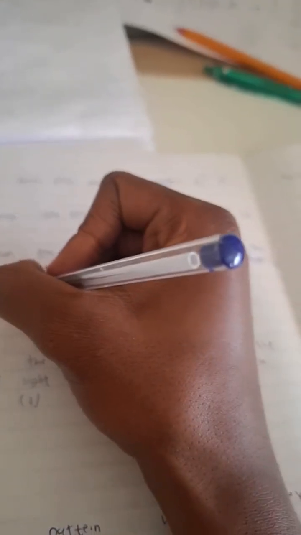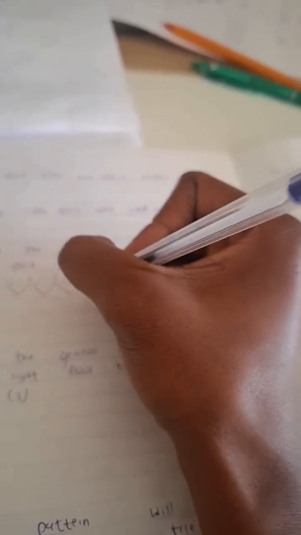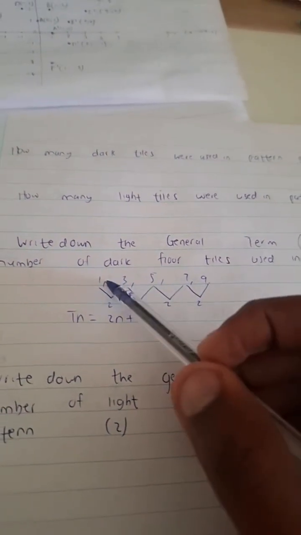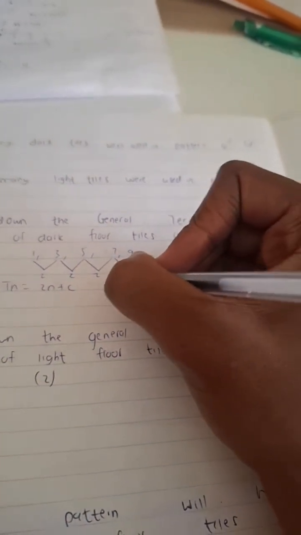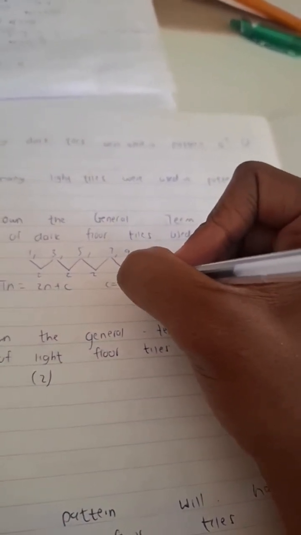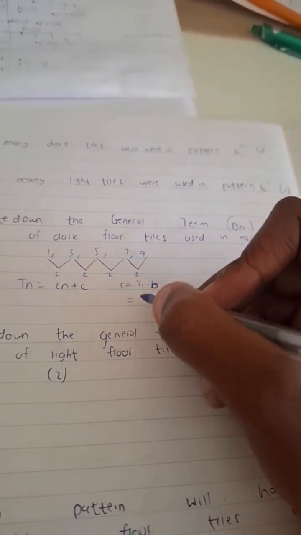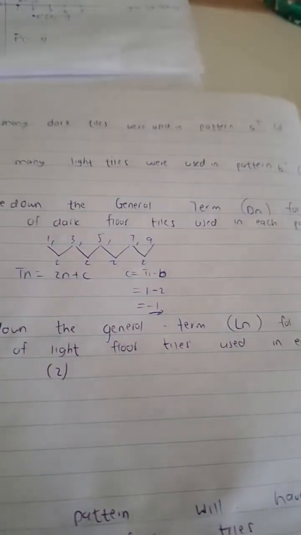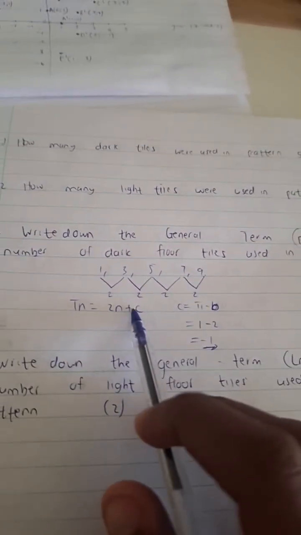Okay. So obviously our constant difference is going to be 2. Then we can choose any term. Since we do have the first term, we can use the formula T1 minus the constant difference: 1 minus 2, which gives us -1. So if we calculate the value of C, we get -1.